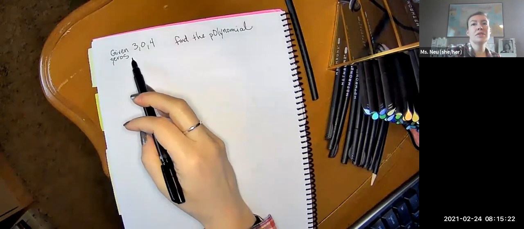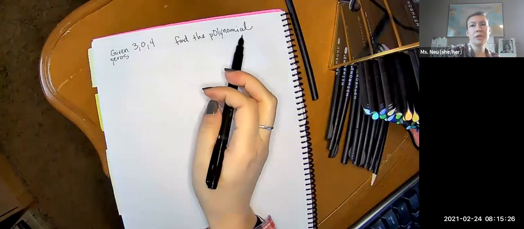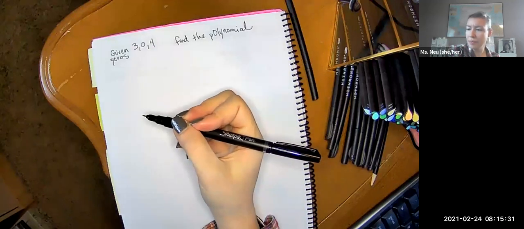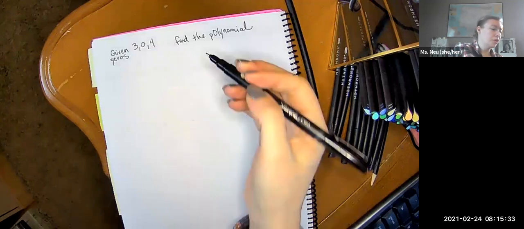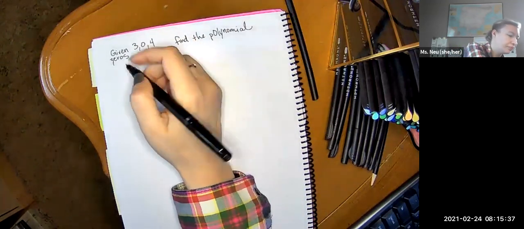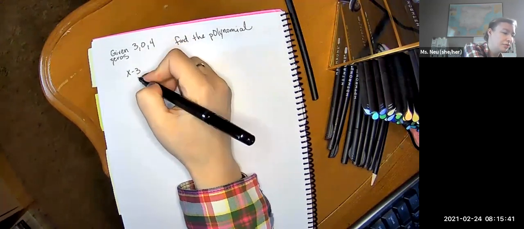All right. So let's say I've given you the zeros 3, 0, and 4, and I want you to find the polynomial. That 0 turned out a little larger than expected, but that's okay. So what you're going to do is write this out in factored form first. You're going to say, okay, x minus 3, because if that's positive, I'm going to switch the sign.